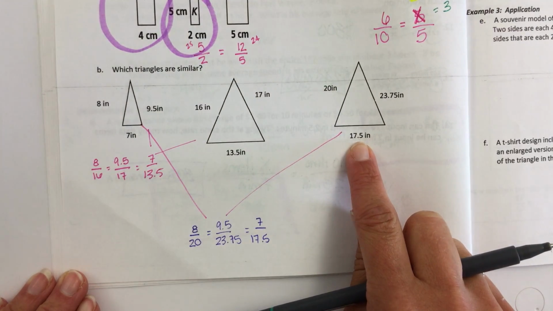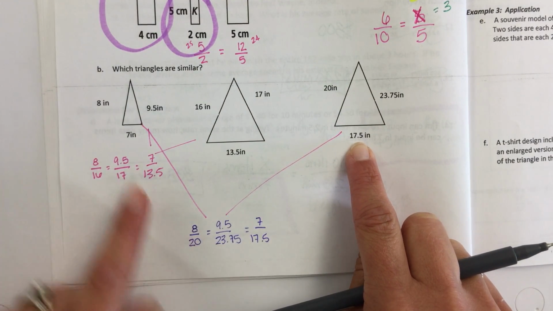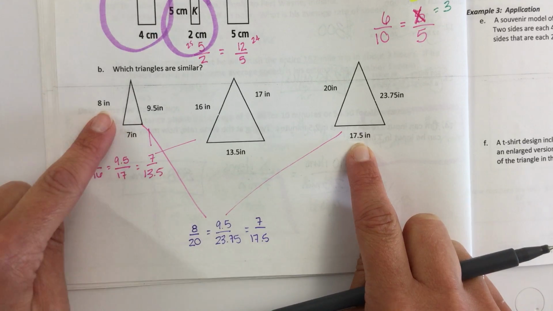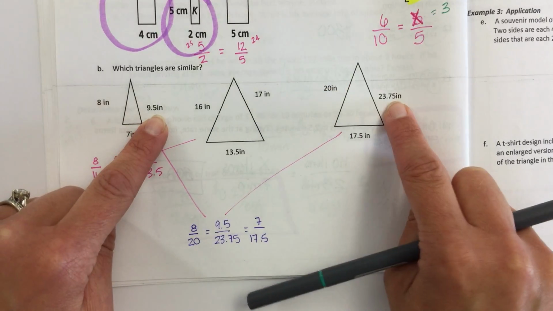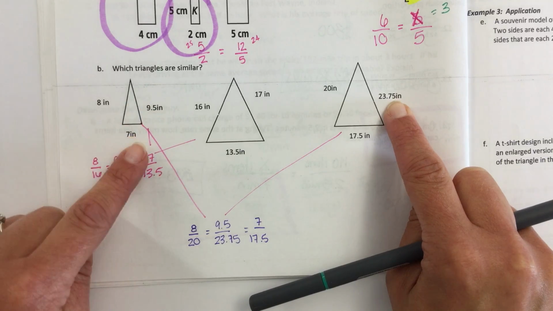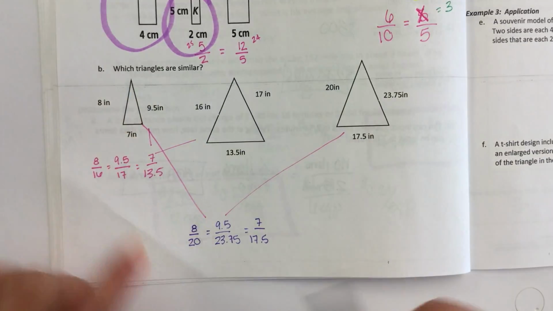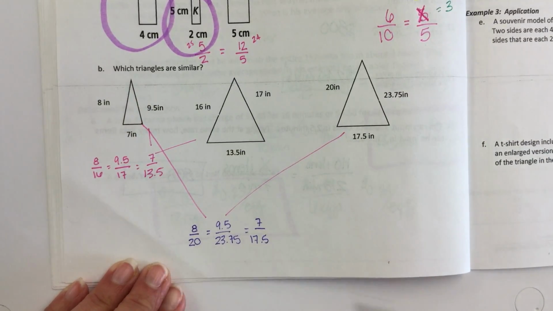It's just 17.5, that bottom one. So I did 8 is to 20, 9.5 is to 23.75, and 7 is to 17.5. So I just did the ratio.